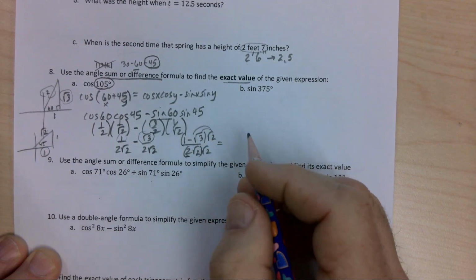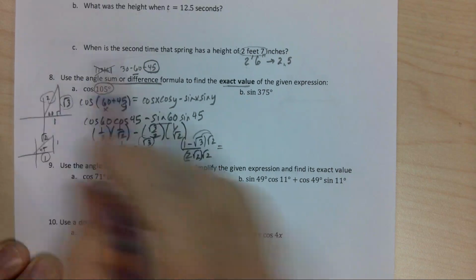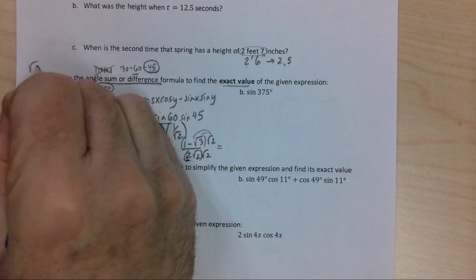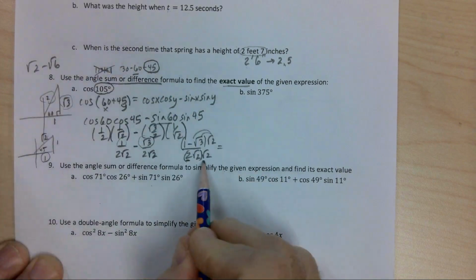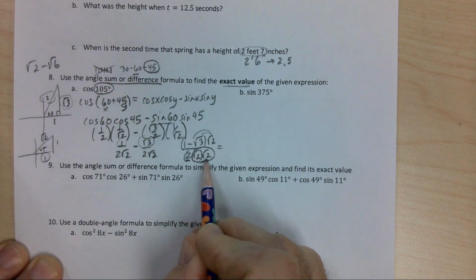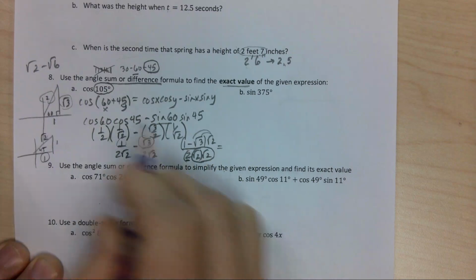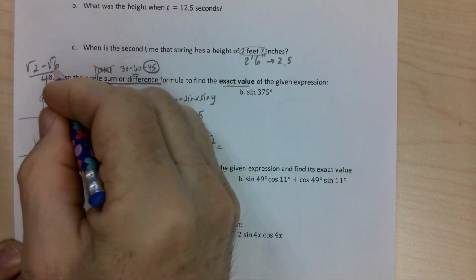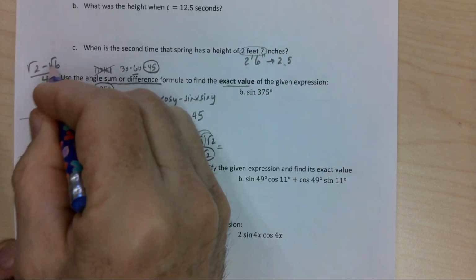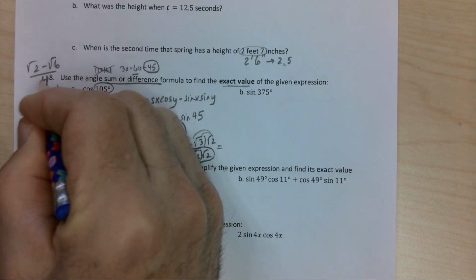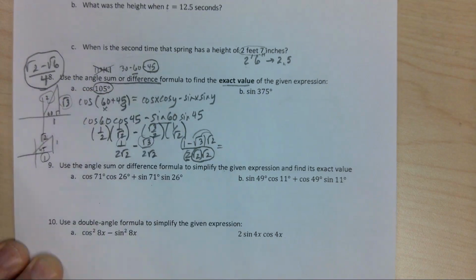Distribute, distribute. I'm going to write my answer up here because I'm running out of space for the next problem. So I get the square root of 2 minus the square root of 6. The roots fly off, so that square root of 2 times square root of 2 is 2, times 2 is 4. And don't you dare reduce these even numbers. Oil, oil, water. No way. Don't reduce it. Leave it.